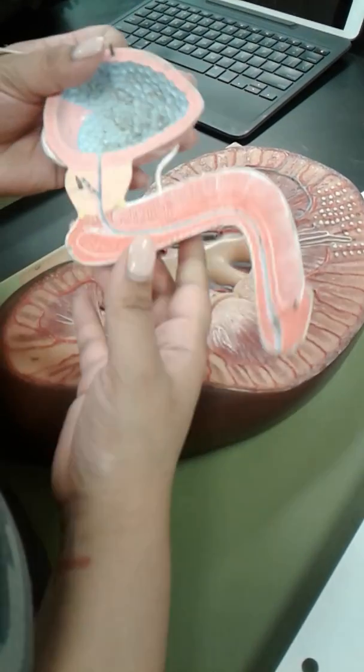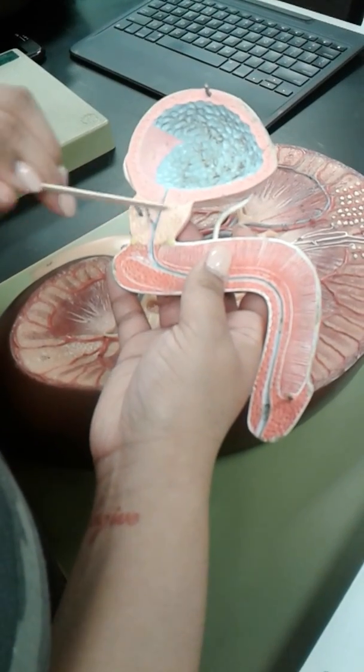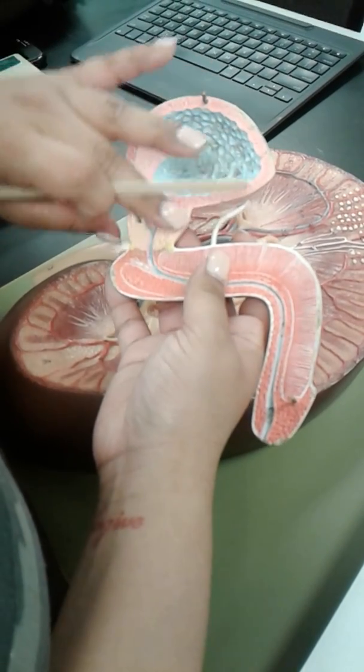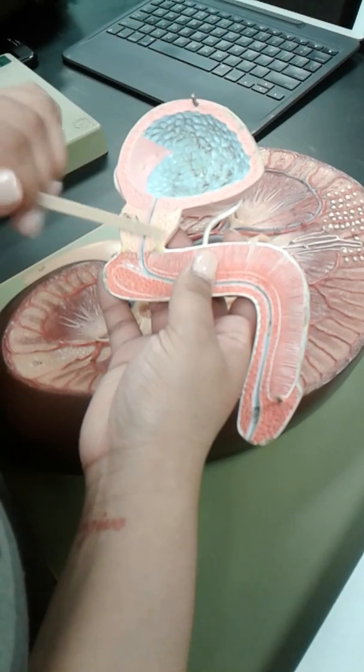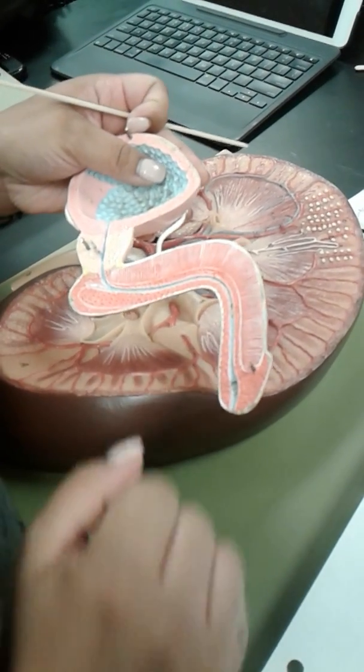Okay. So then the sphincters: the internal sphincter is located right here inside the prostate. This is the one that he has no control over. And then he's not going to ask about the external. Okay. So that's it for that.